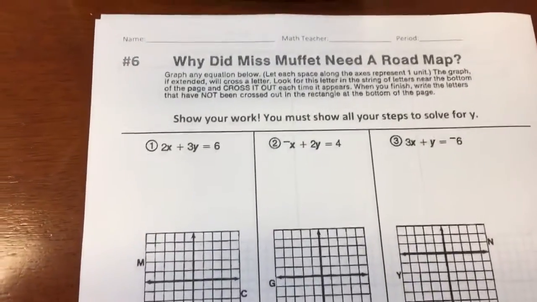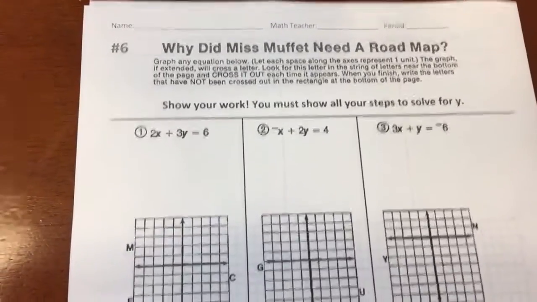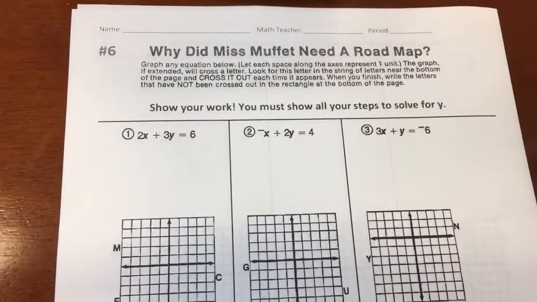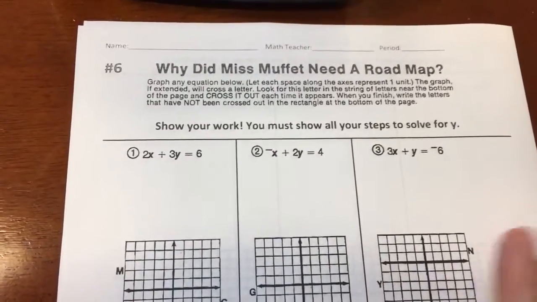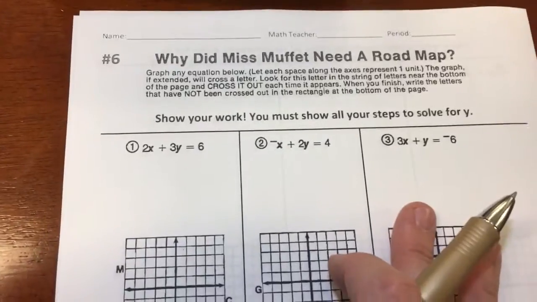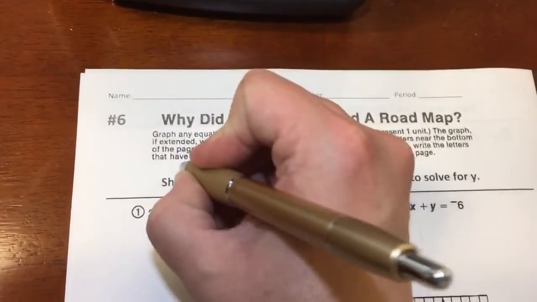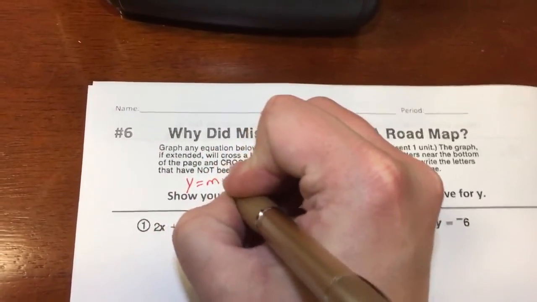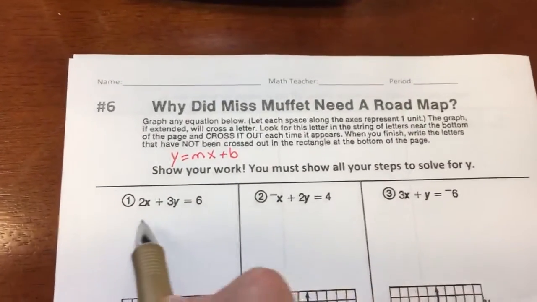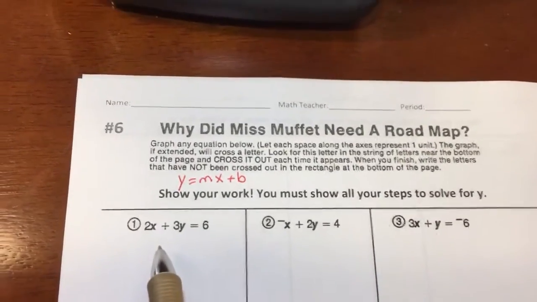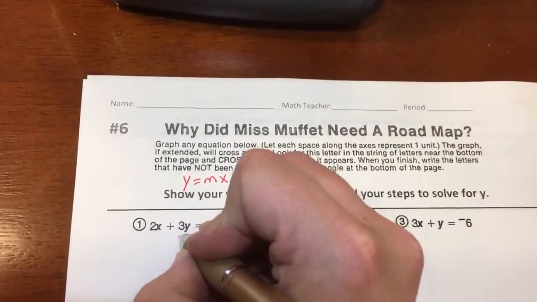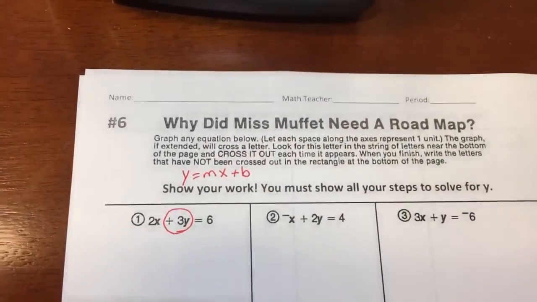All right, we're going to continue solving for y and graphing today. And you don't even need your calculator really today. In order to graph, we need to get our equation in slope-intercept form, and that's when y is equal to mx plus b. And that's why we're spending this time solving for y. So I want to isolate the y by itself, all right?